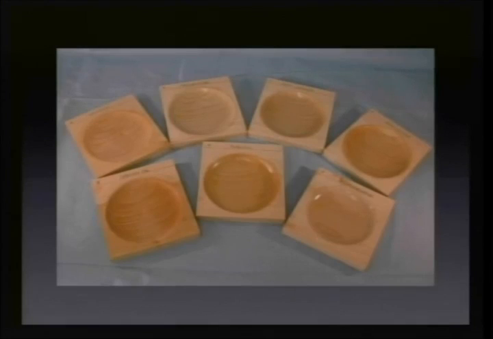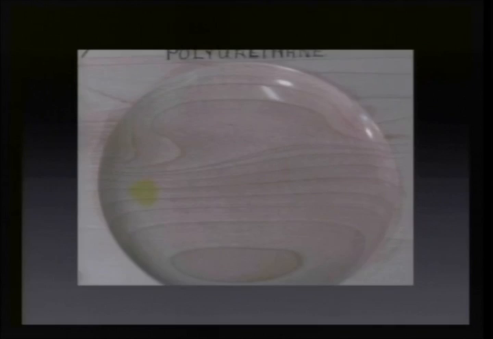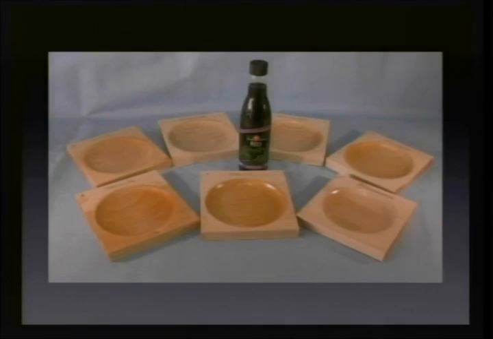Ketchup. Ketchup. Vinegar and oil. Mustard. Who else? Pickles. Okay. Mustard. There it is. Every one of these bowls has a mustard stain on it. And here's a little closer view of it. So, whatever you want to put in your kitchen should work okay.